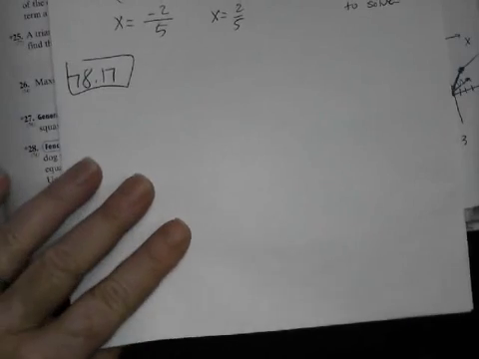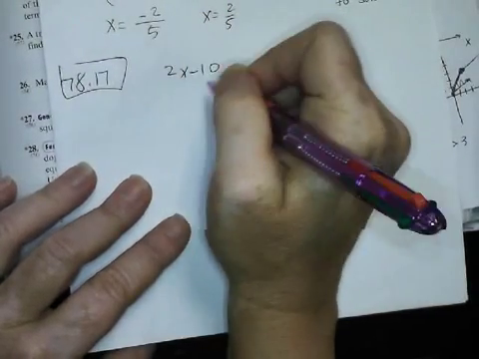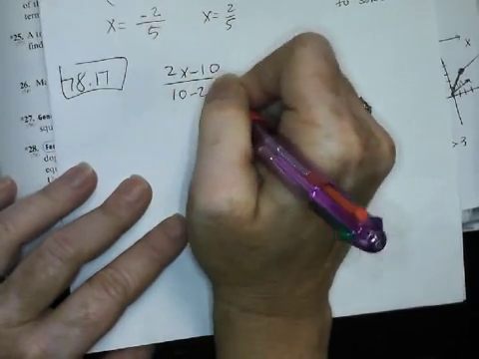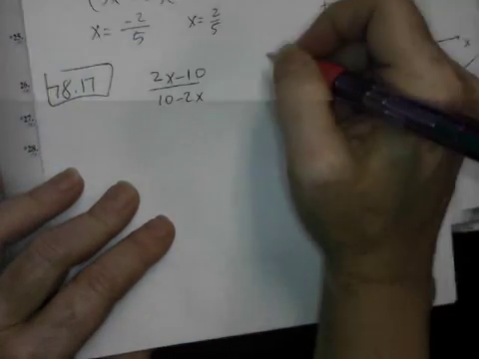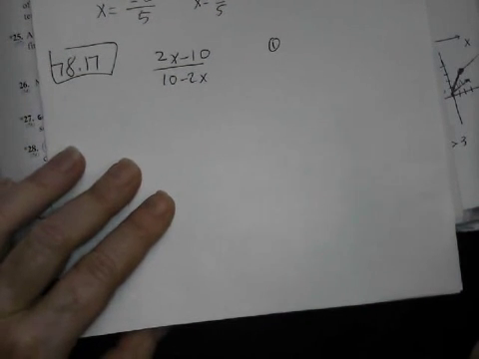And it says, identify any excluded values, 2x minus 10 over 10 minus 2x, then simplify. So first, I want the excluded values. Does anybody already know what they are, or what it is?